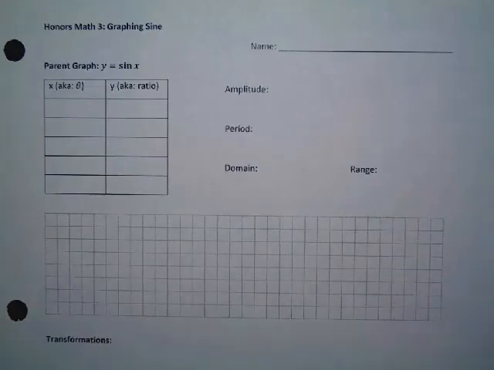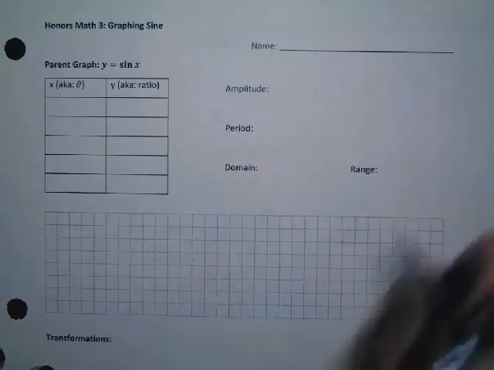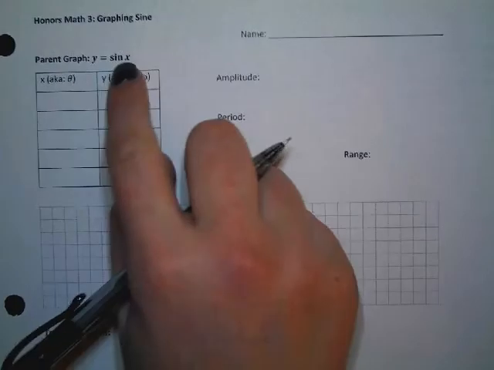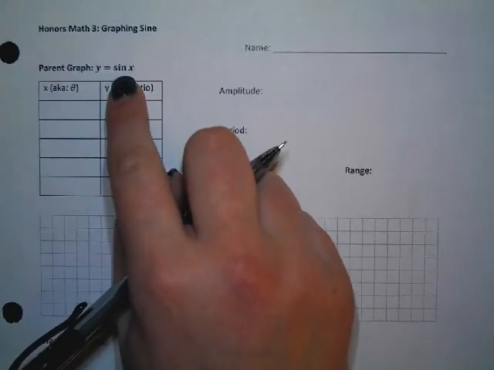All right, so the next thing we're going to do in the unit is learn how to graph sine and cosine graphs without a calculator. When we graph, we actually start with the unit circle. So this says sine x equals y, right? Y equals sine x, that's making it a function.